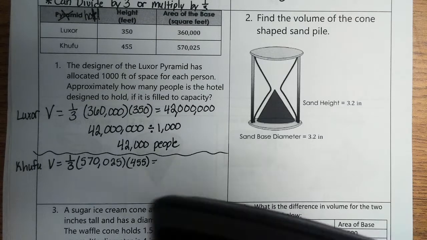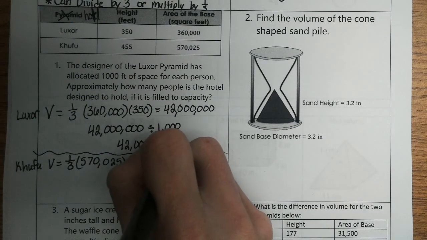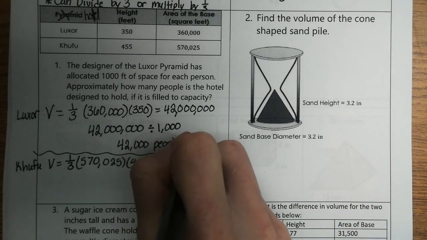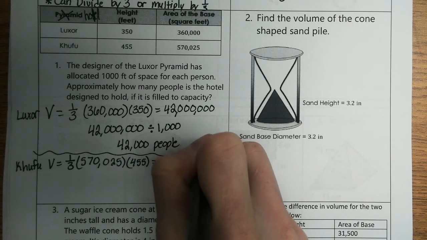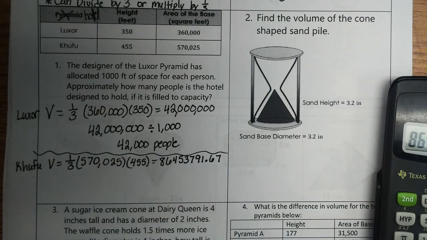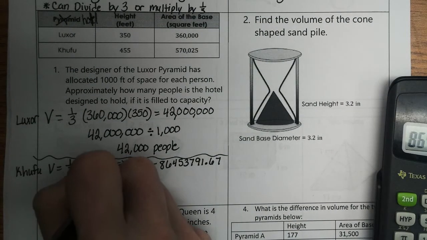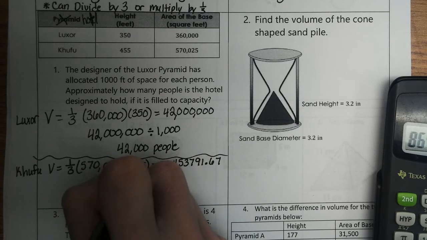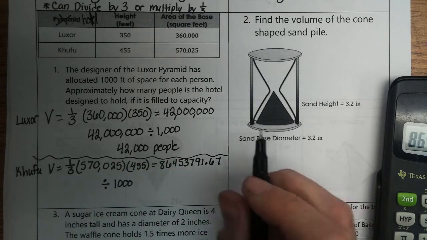Divide it by 3. Gives me 86,437,91.67. And then I'm going to take that and divide it by 1,000 for the number of people.